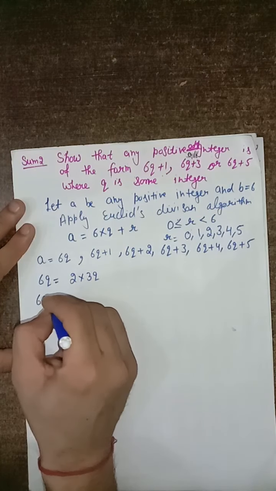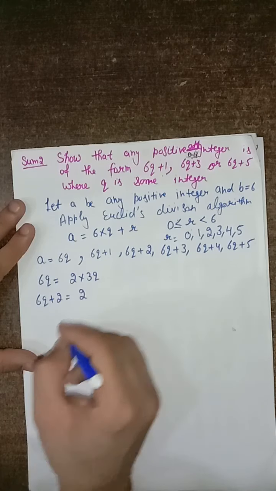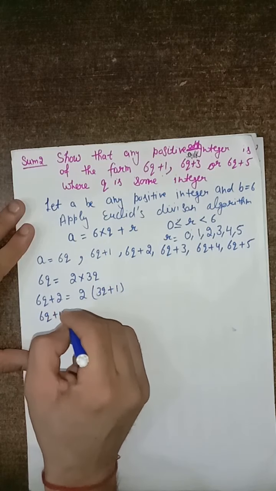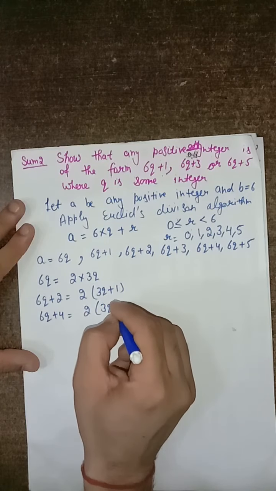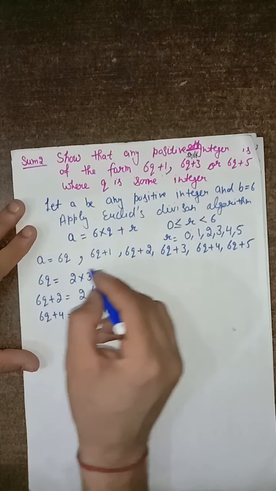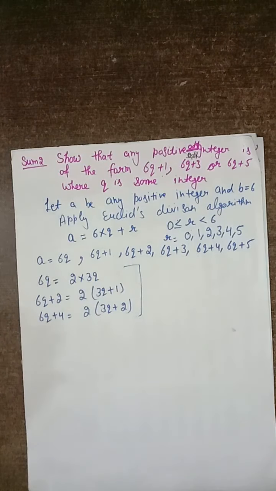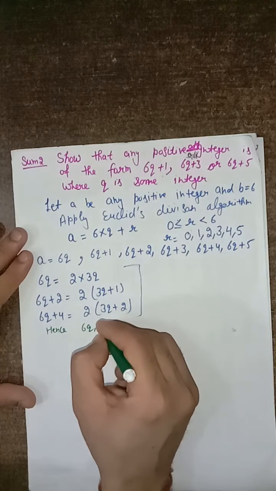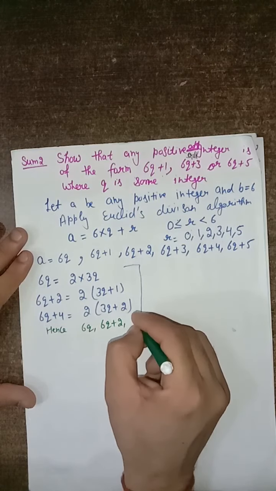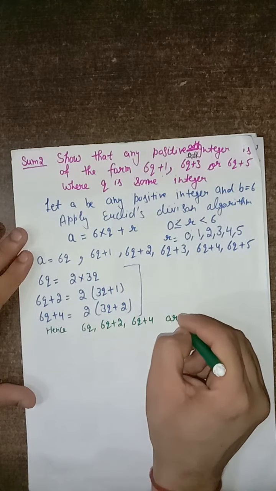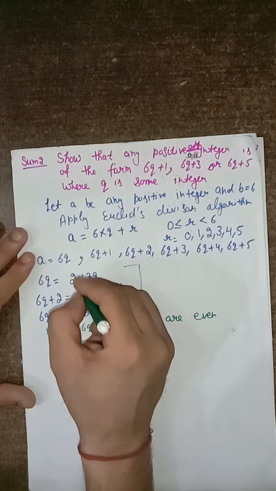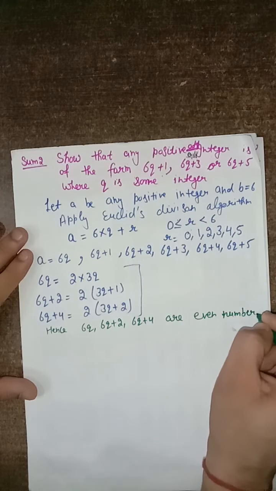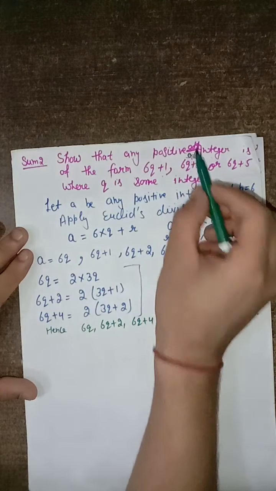Similarly 6q plus 2 can be written as 2 common, 3q plus 1, and 6q plus 4 can be written as 2 into 3q plus 2, and these terms are multiples of 2. Hence 6q, 6q plus 2 and 6q plus 4 are even numbers, because they are multiples of 2. But according to the statement, we want an odd integer.